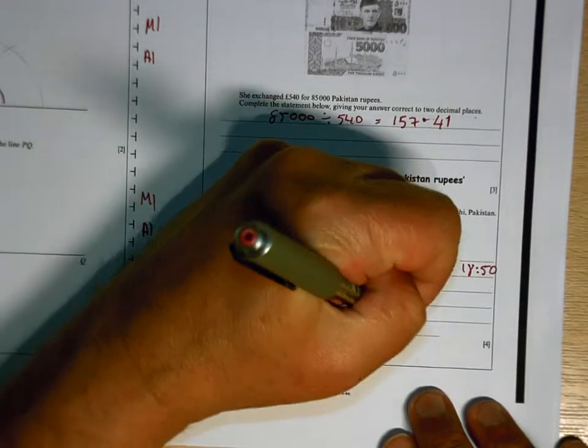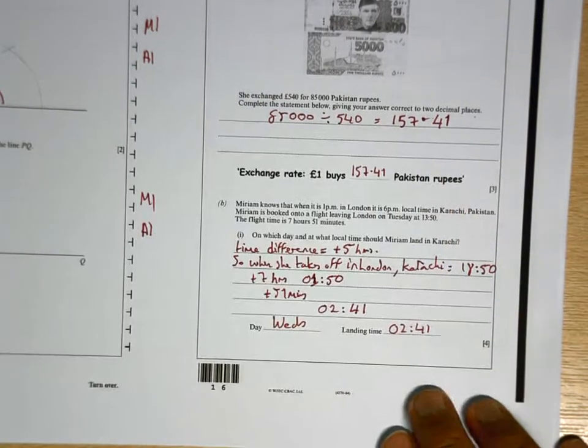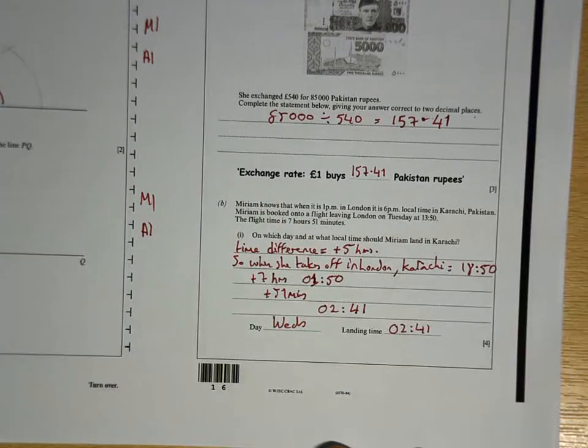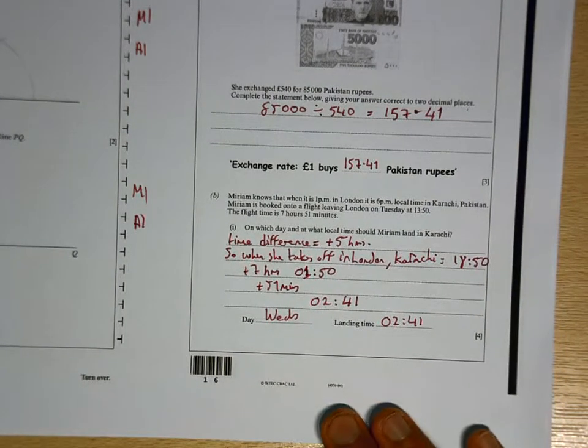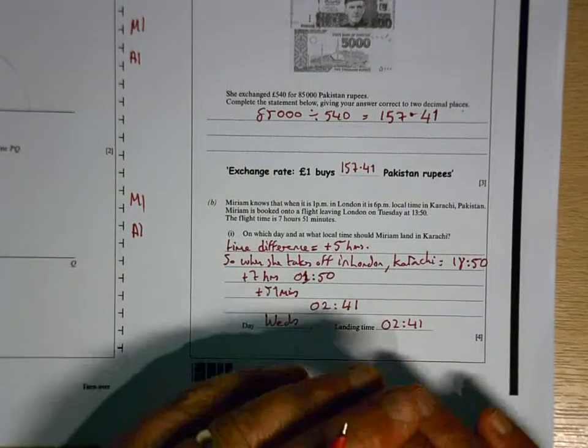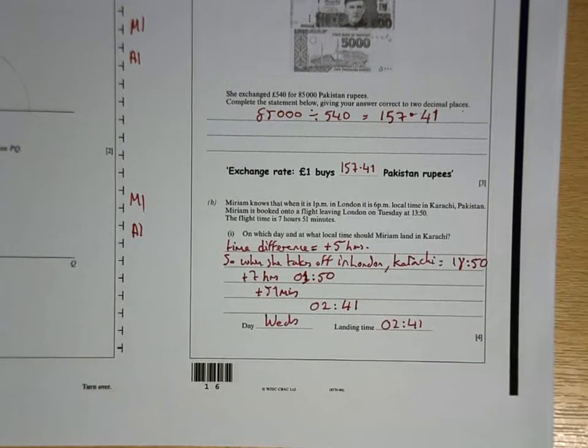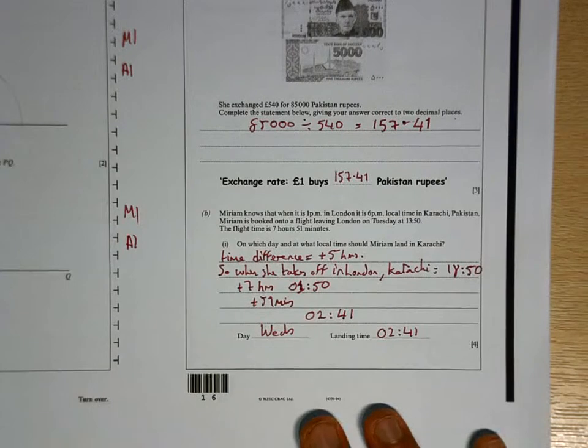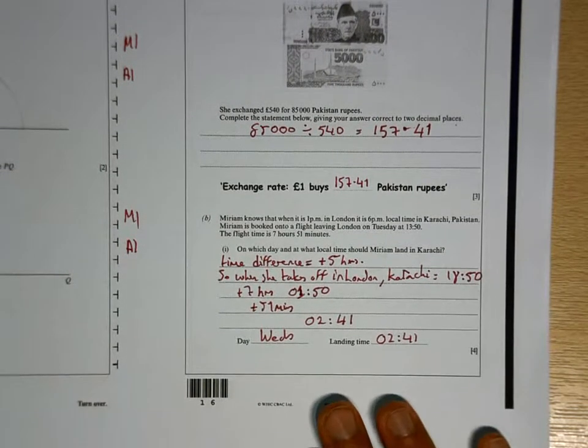And the landing time is 02:41, or 2:41 a.m. if you're not using a 24-hour clock. So that's nasty because, like I said, you can't easily use a calculator to work with time.